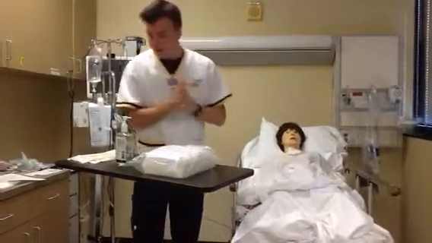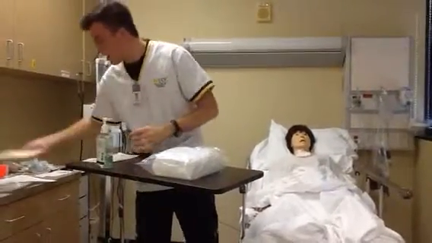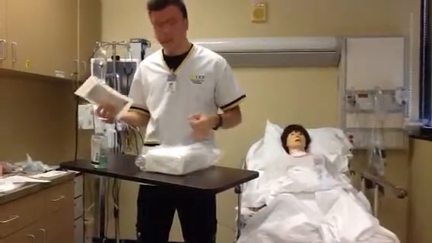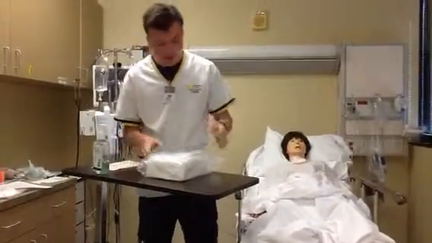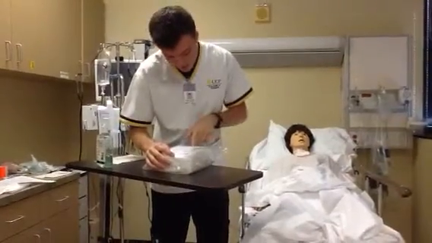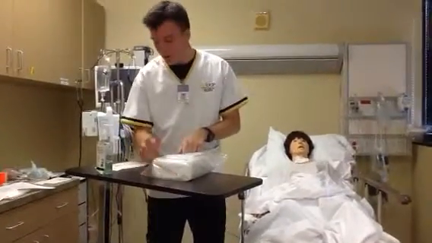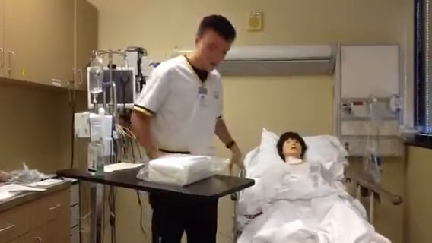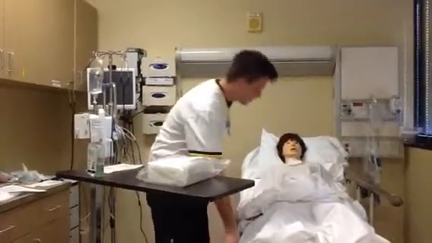Alright, and I am back. I have my catheter kit. I have a pair of sterile gloves, an extra pair of sterile gloves, and I noticed that this catheter is 14 French, which I can confirm with the provider's orders. And we are ready to insert the catheter.